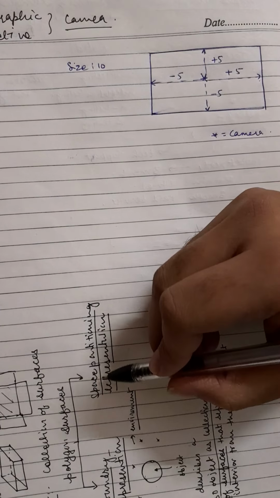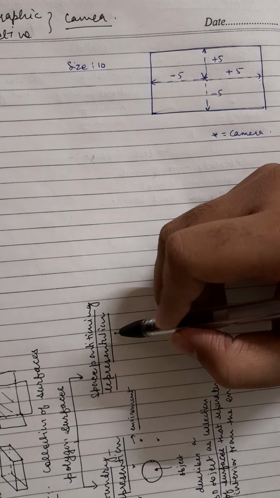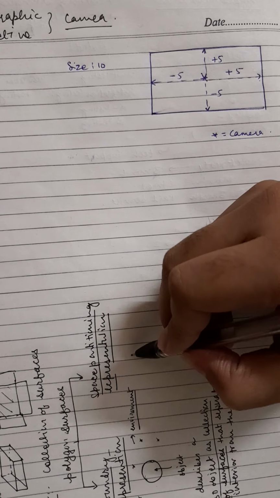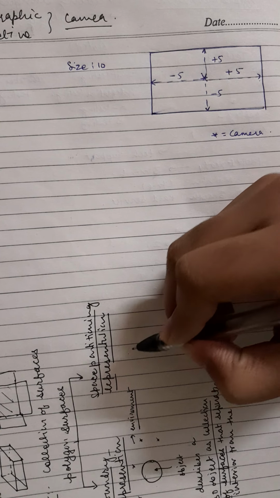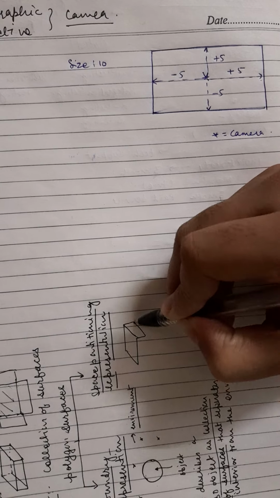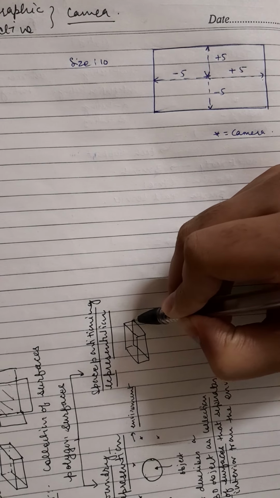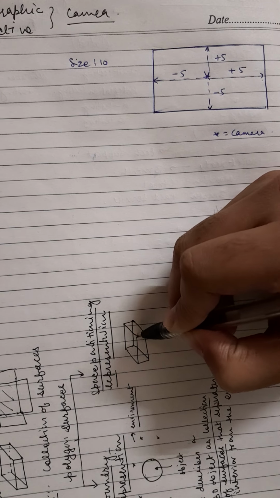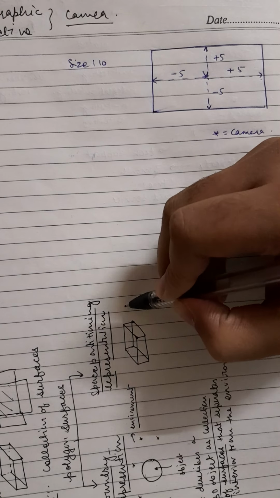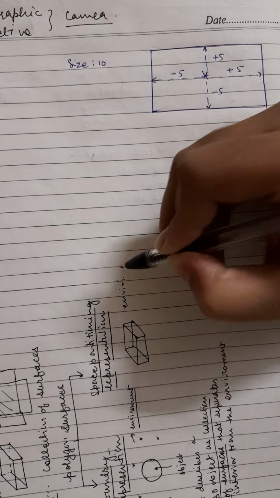Now the space partitioning representation. I have given the example of a cube. Suppose I have a cube, and outside it is the environment.